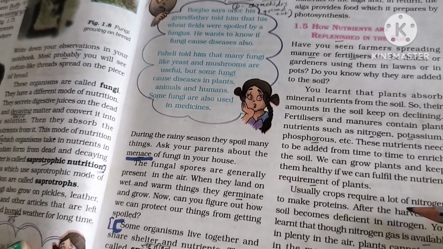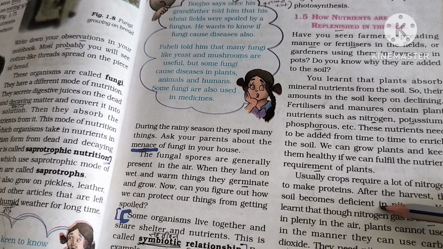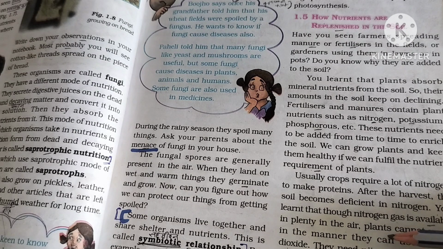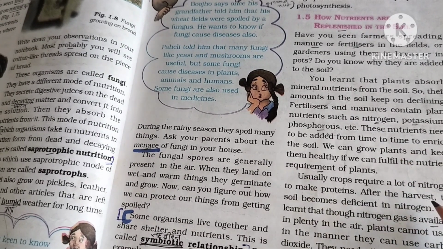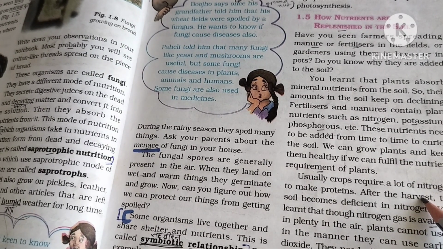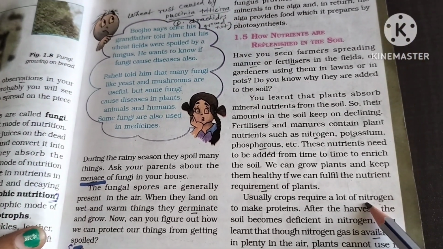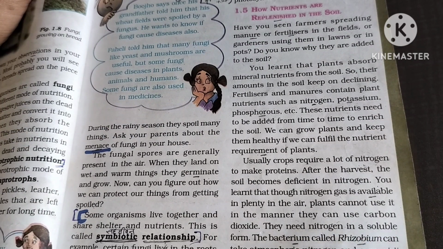Usually crops require a lot of nitrogen to make protein. After the harvest, the soil becomes deficient in nitrogen. You have learned that nitrogen gas is available in plenty in the air, but plants cannot use it in the manner they can use carbon dioxide. Nitrogen is required by plants, and it is present in abundance in the air, but plants cannot take this nitrogen directly as they take carbon dioxide. They need nitrogen in a soluble form.